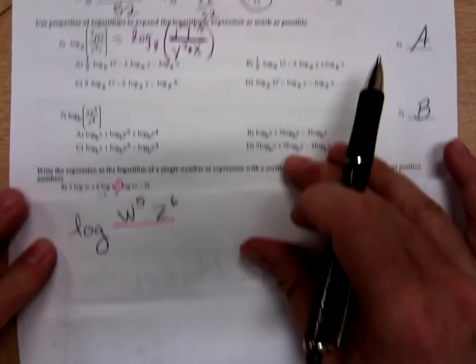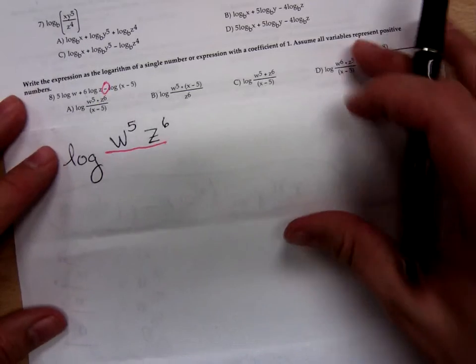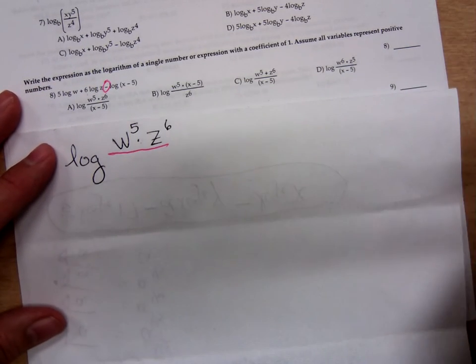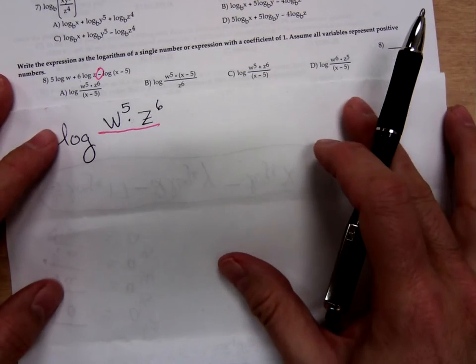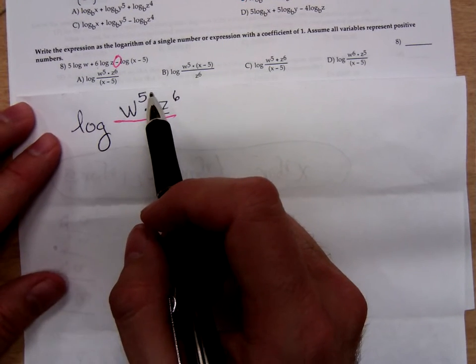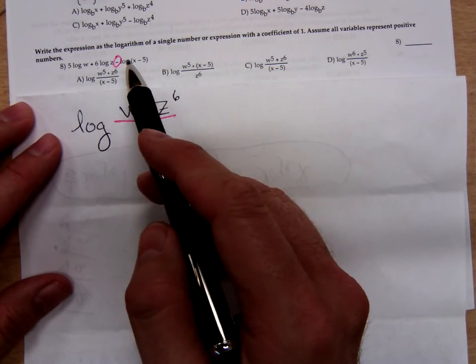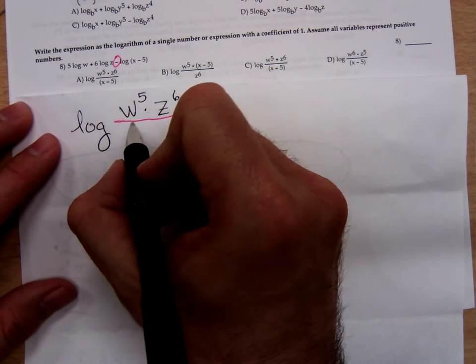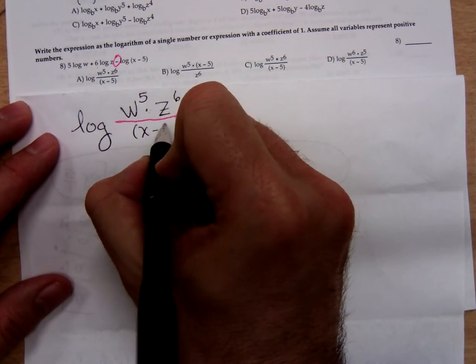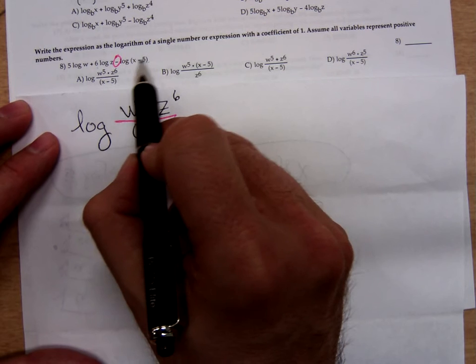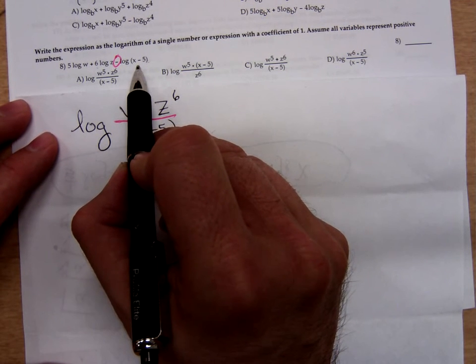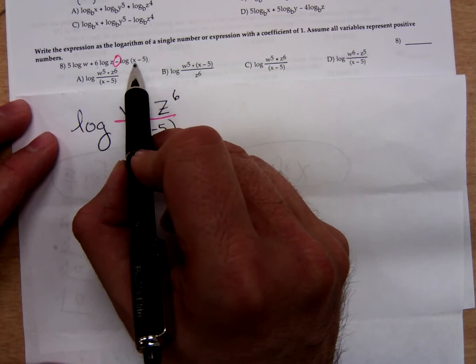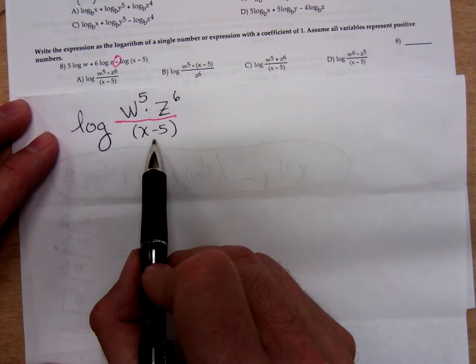So if you're going to put a symbol there, you can put a dot for times, but no plus. And then in the bottom, just the x minus 5. Notice how the x minus 5 wasn't separated. You can't separate at addition or subtraction. You separate at multiplication or division. So the x minus 5 stayed together.